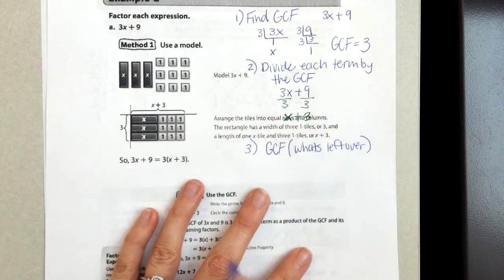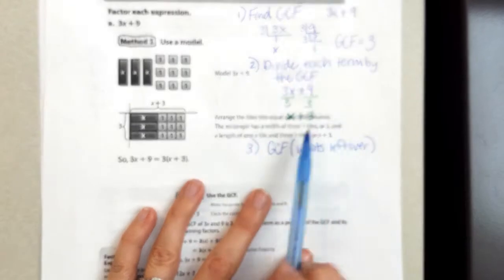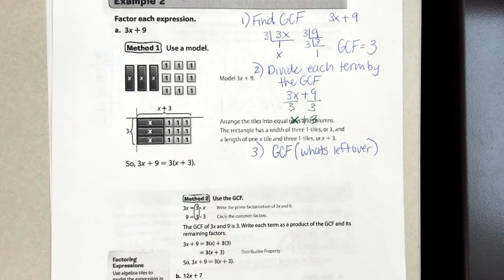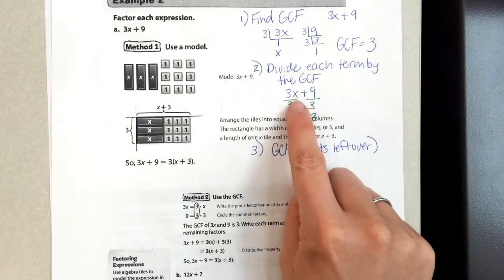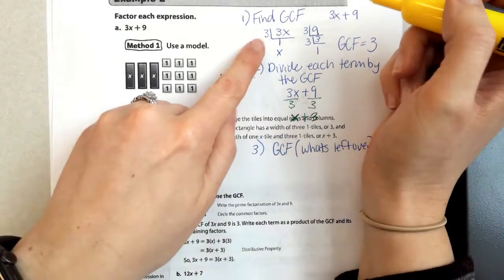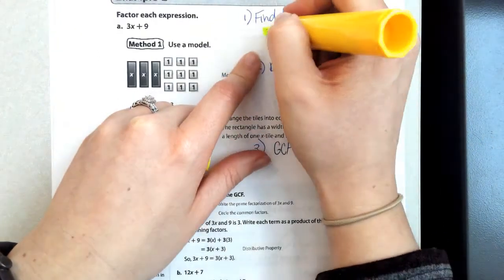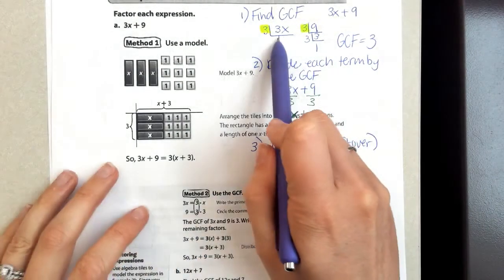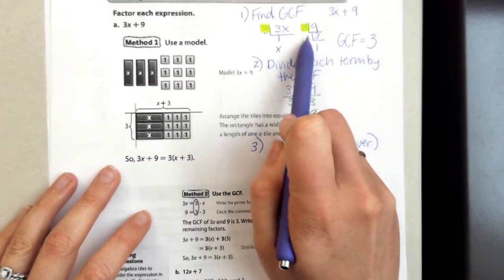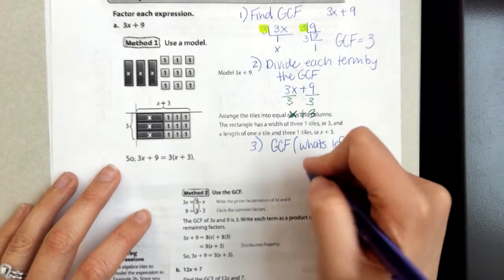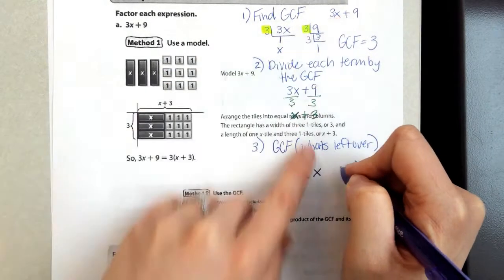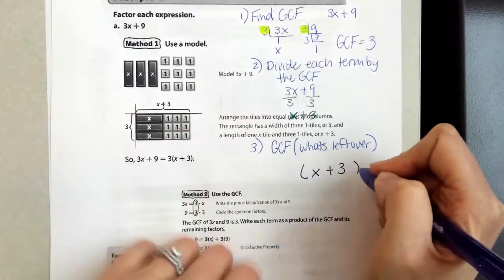kind of going with our cake theme, our birthday cakes, okay, it's the leftovers go on the inside, okay? So what I mean by leftovers is kind of what we did here. So if I'm factoring out a 3, that means I took away this 3 in each one. So all that's left here is a 1x. All that's left here is 3 times 1 is 3. So the leftovers would be x, keep the same sign, and 3.